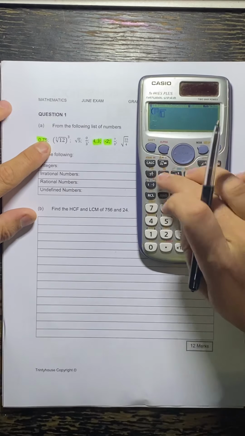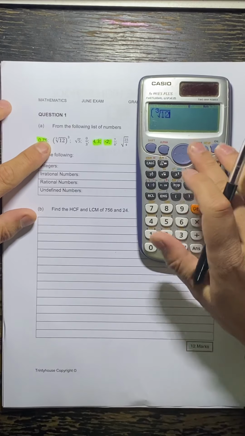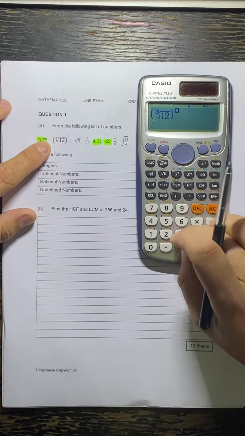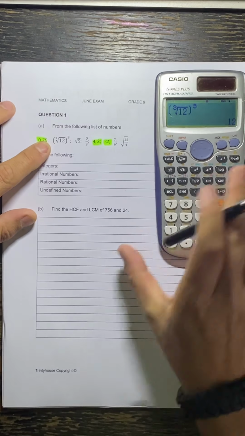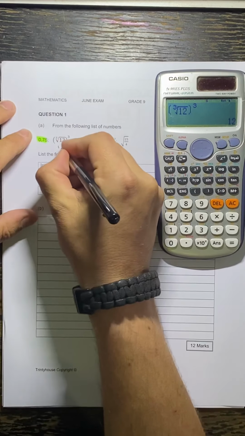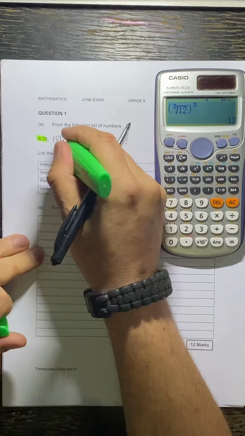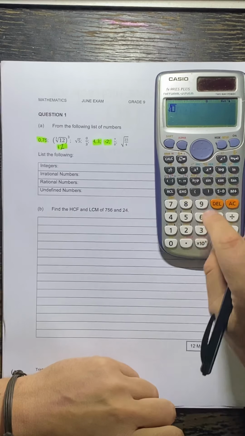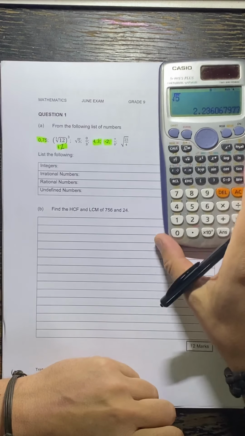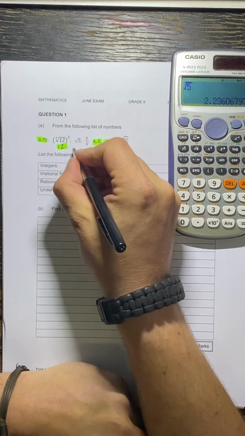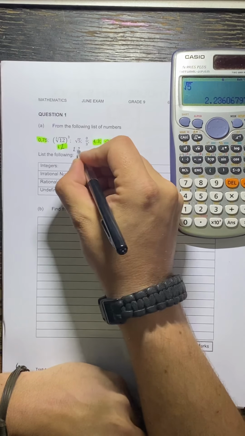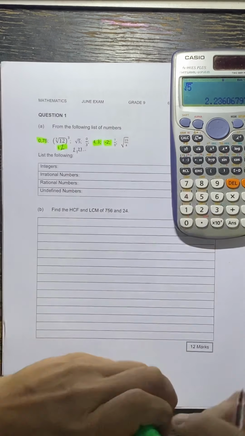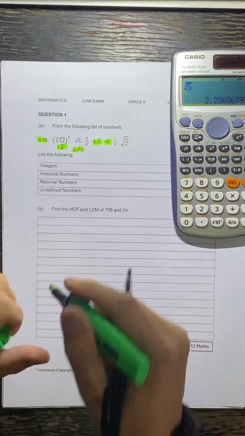We put it in exactly how it is here. So we've got the cube root of 12 to the power of 3, and that gives us 12. So this thing here is equal to 12. Now 12 we can classify, so that's good. The square root of 5, just put that in your calculator, and you can see that you're getting an irrational number. It's 2.23, and it just goes on and on. So that we can now classify.